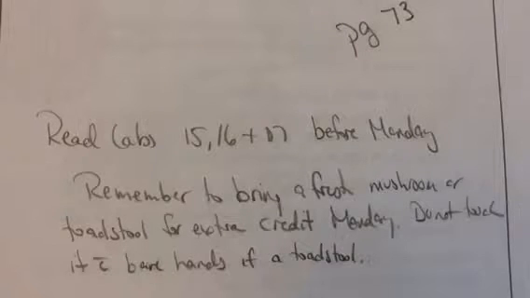Remember, if you bring a fresh mushroom or toadstool, that will be extra credit for an extra candy on Monday. However, warning, warning, if you get a toadstool, please don't touch it with your hands. Wrap it in a bag or a paper towel, because we'll have gloves on Monday.